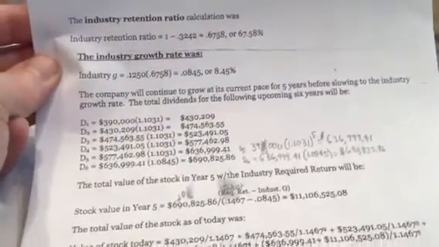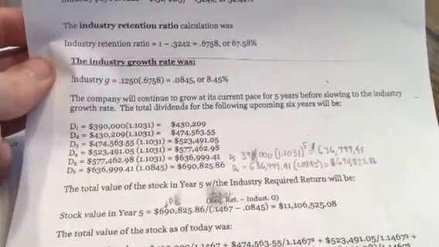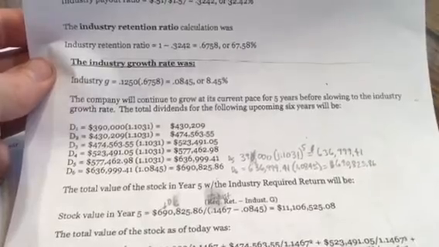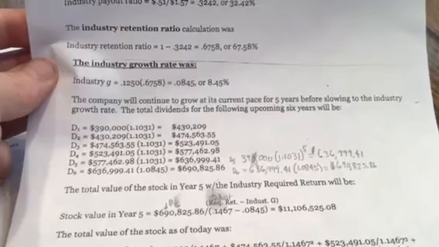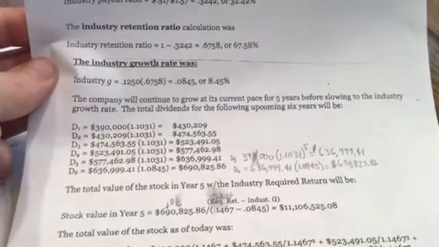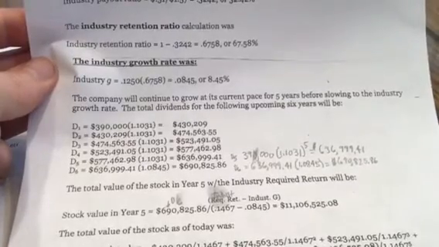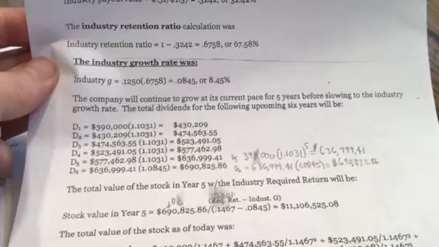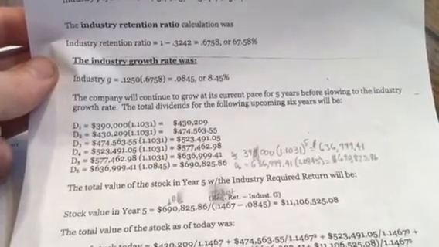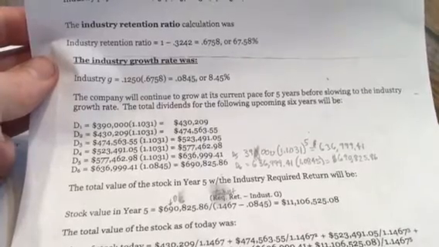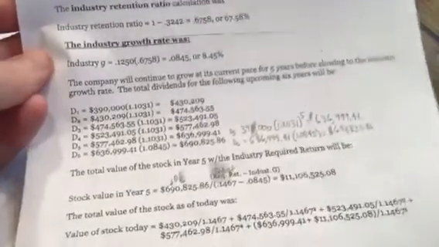Now for the stock value in year 5, we take D6, which was 690,825.86, and divide it by our industry required return, which was in the graph, 0.1467, minus our new industry growth rate, as we calculated above, 0.0845. That gave us a total of 11,106,525.08.